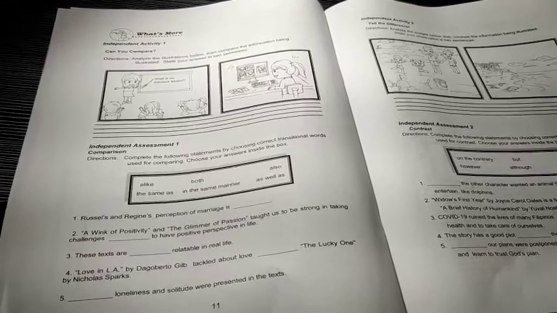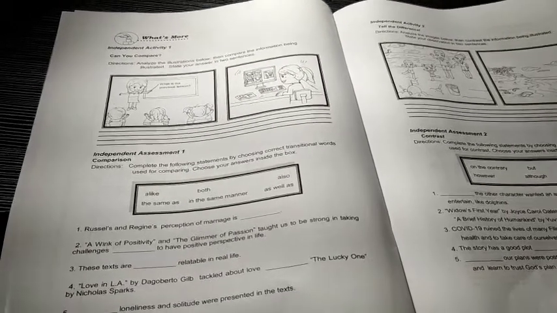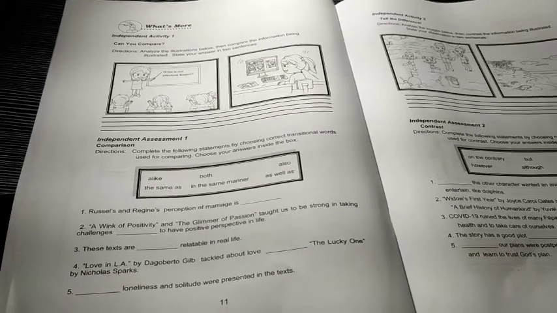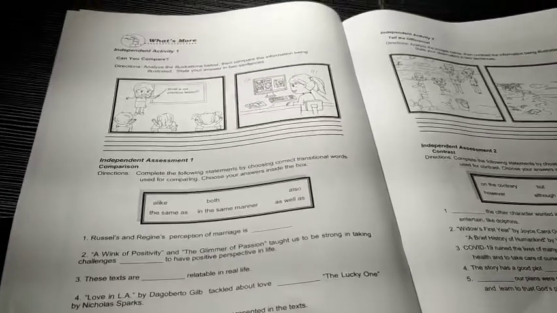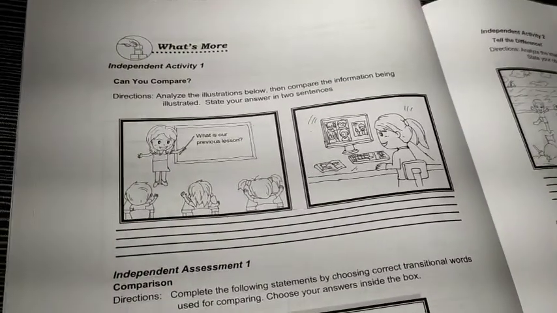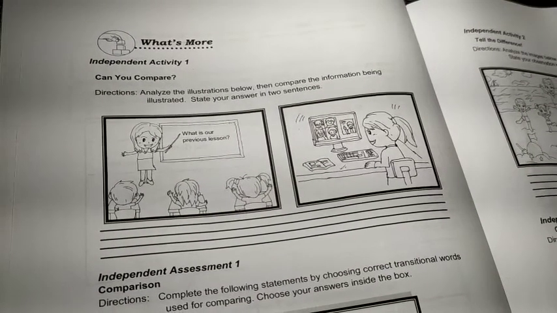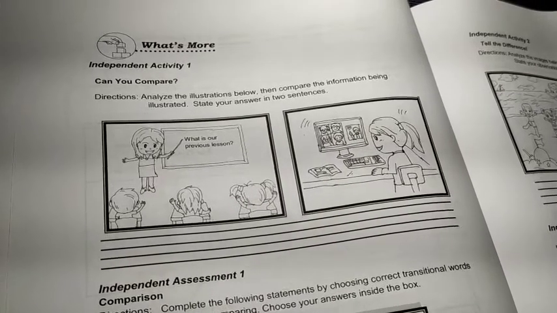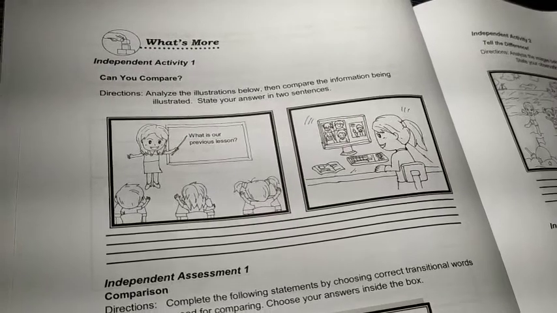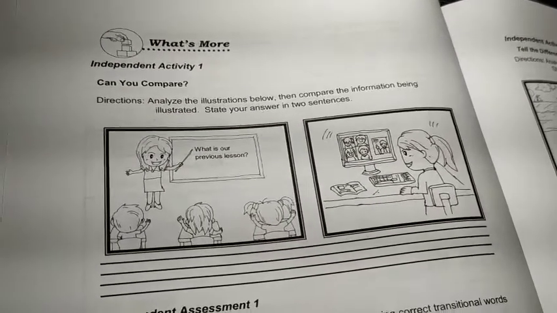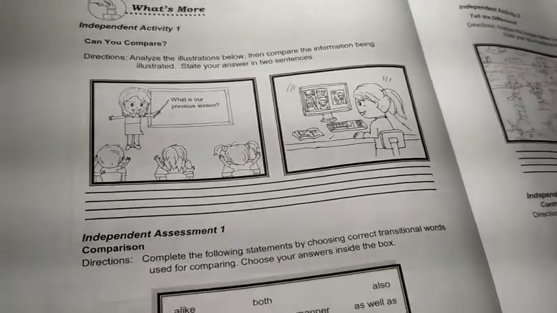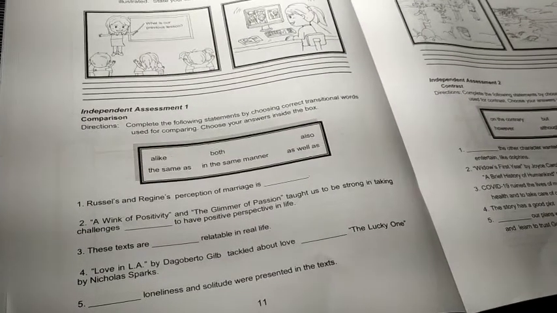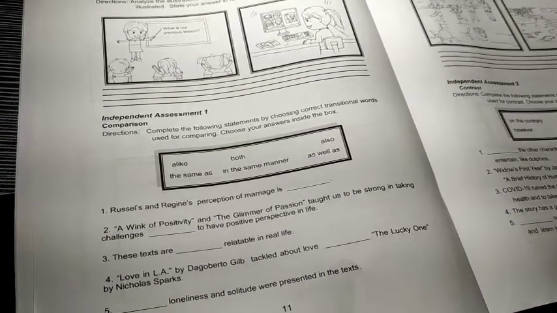So that will be the discussion for this module. Compare and contrast. When we say compare, similarities. When we say contrast, it's all about the differences we can observe in texts or in illustrations. Independent activity number 1, we have 2 illustrations here. Directions: analyze the instructions below, then compare the information being illustrated. State your answers in 2 sentences. As you can see, the first illustration and the second illustration are very obvious, it's very easy.